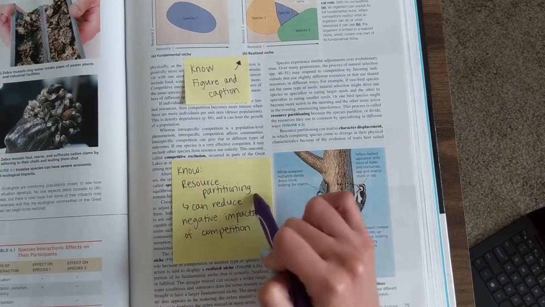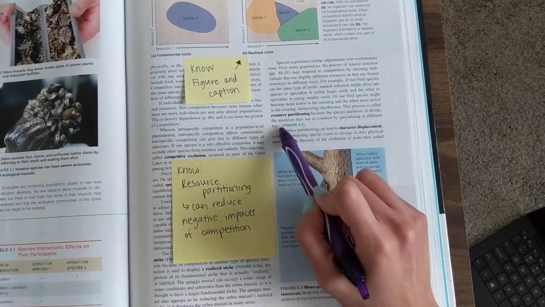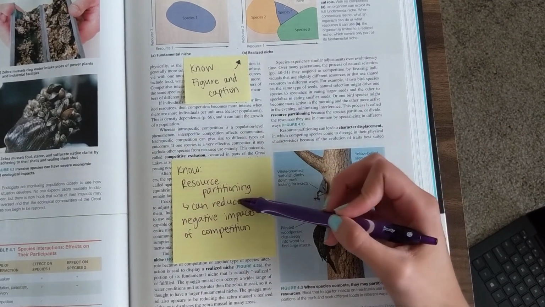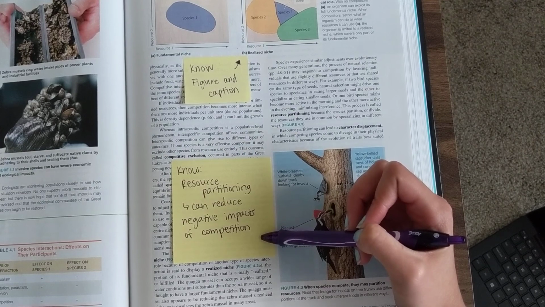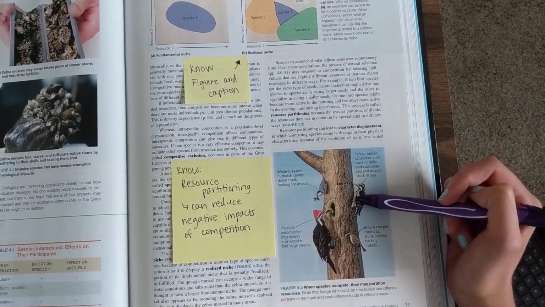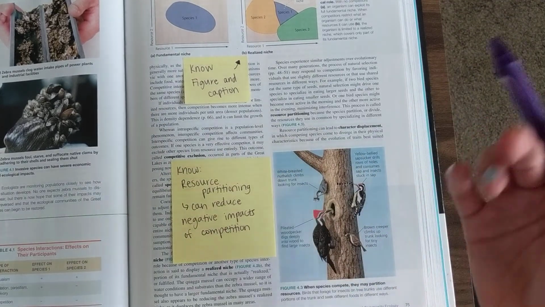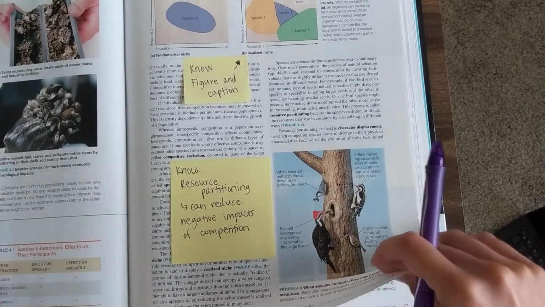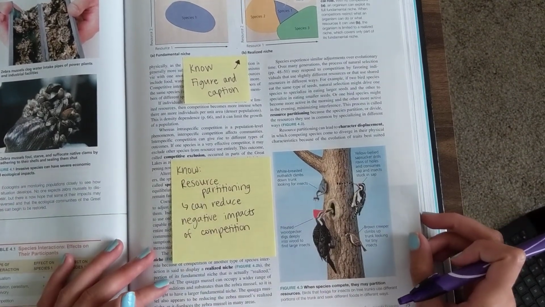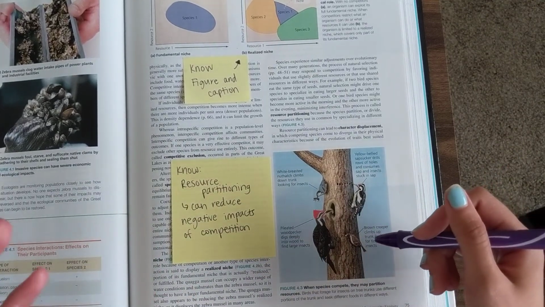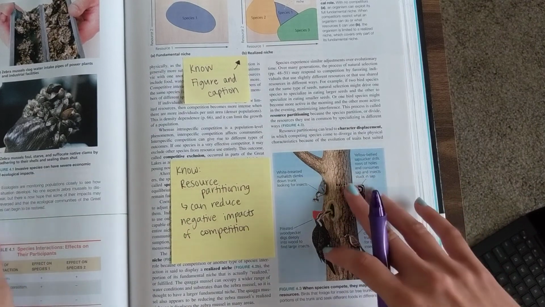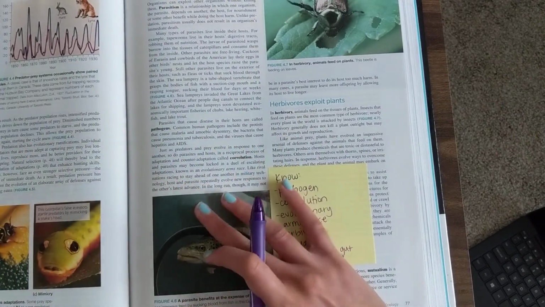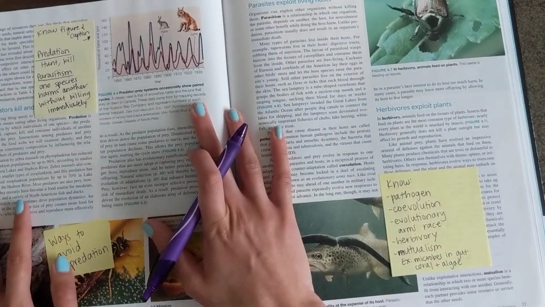Know resource partitioning. Resource partitioning is how species divide the resources they use with other species or organisms, and this can reduce negative impacts of competition. So for example, a bird that is awake at night will use different resources than a bird that is awake during the day. Or it can also differ in location. So one species or one organism may use resources at the bottom of a tree while another one uses them at the top. Know this figure and caption.